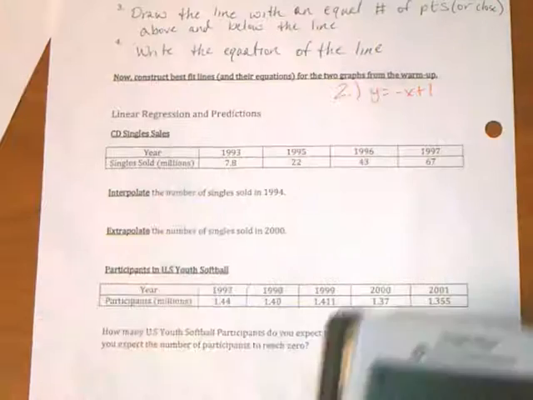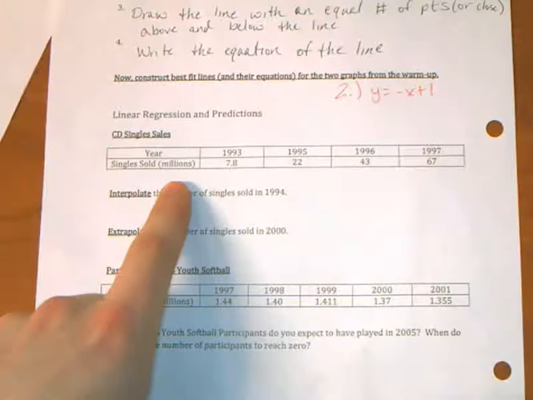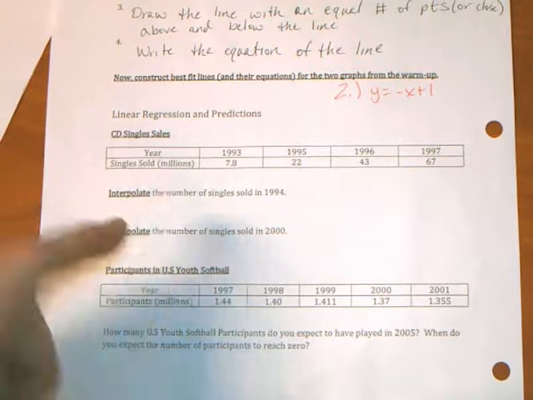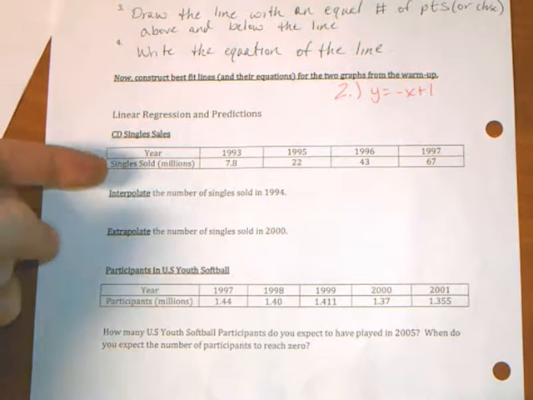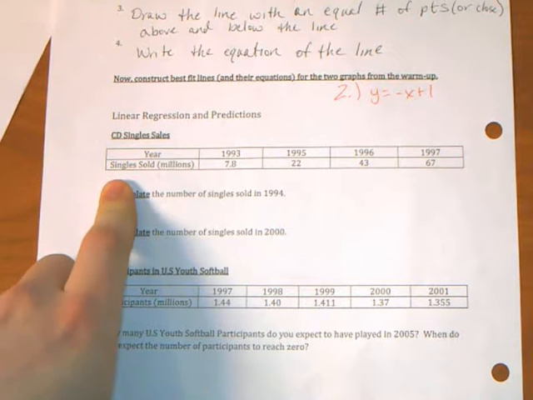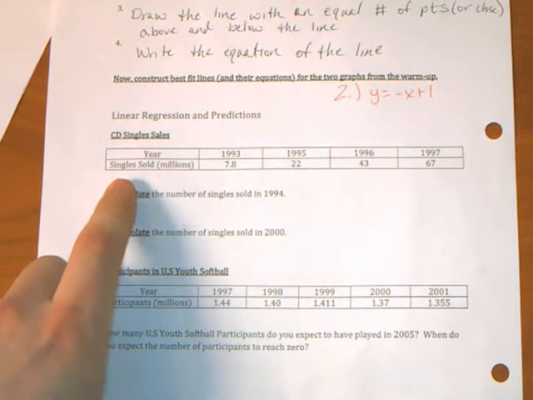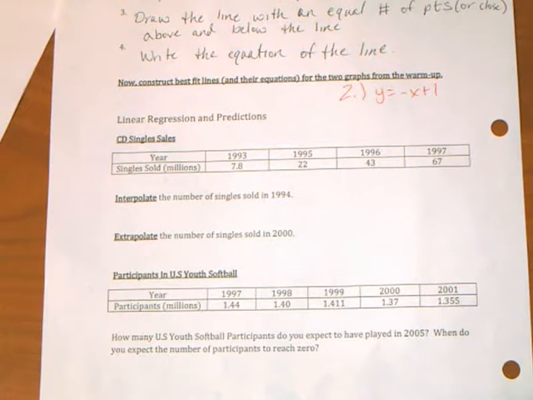I want to input this data table into my calculator. So I have years as one variable and CD singles sold as another variable. Wait, how did we get our equation? You have to find the equation. How do you find it? The process that we just did.